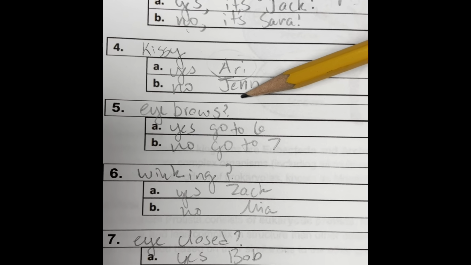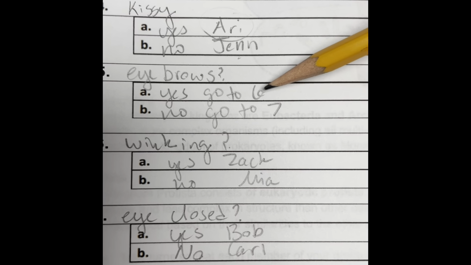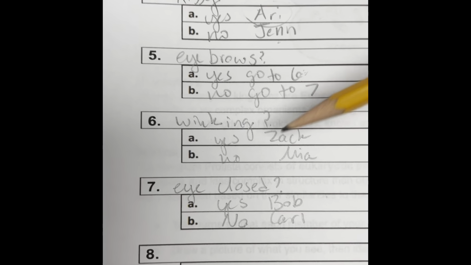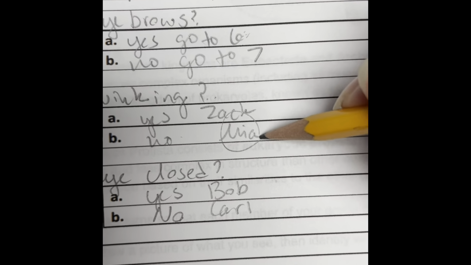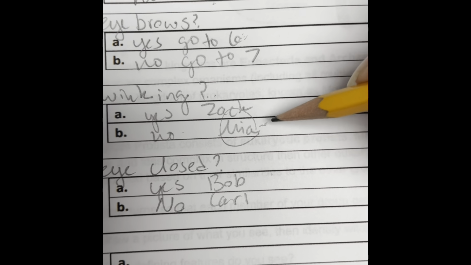Does the emoji have eyebrows? Yes, the emoji does have eyebrows, so I need to go to question 6. Is the emoji winking? No, the emoji is not winking. Since the answer is no, I know that the name of this emoji must be Mia.